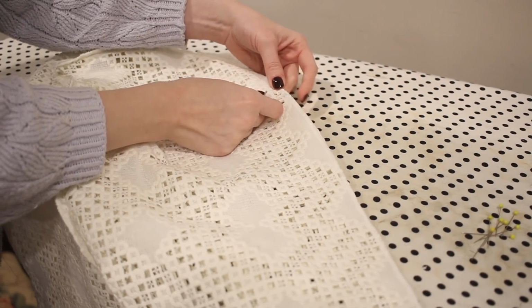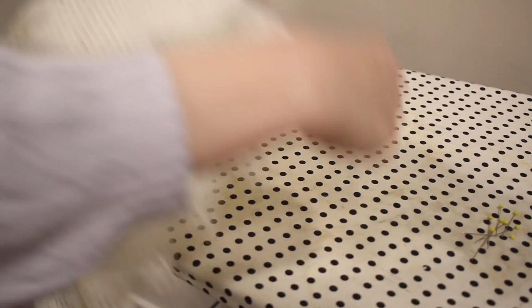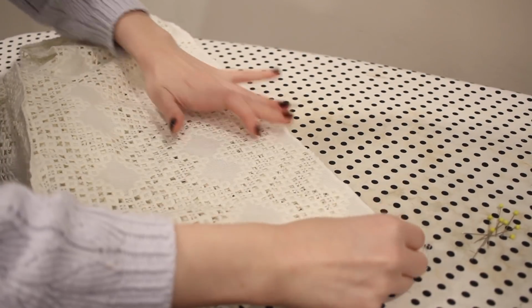So I'm going to start sewing right here where I'm placing this pin and then sew this down with a 5/8 of an inch seam allowance.